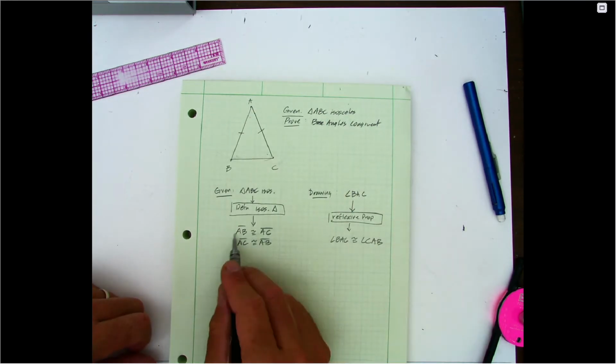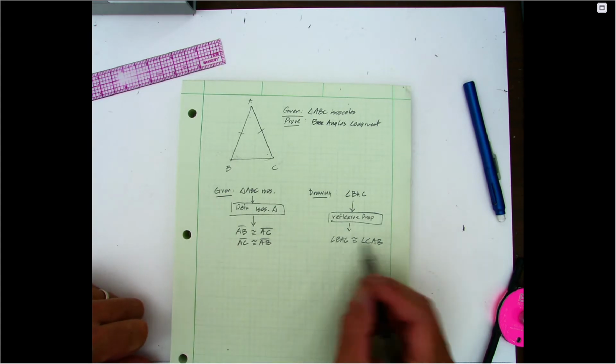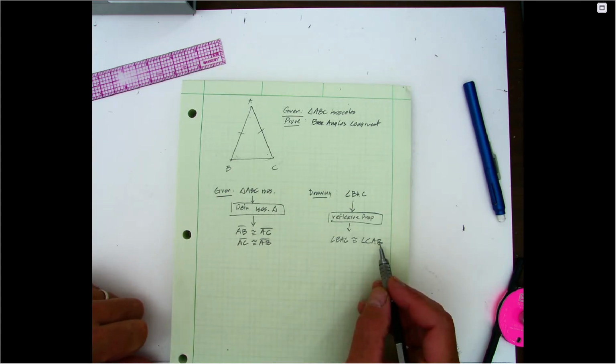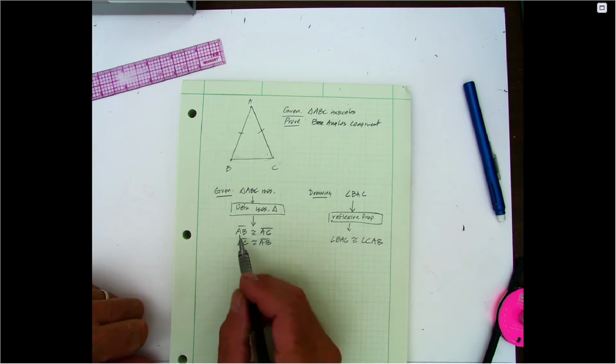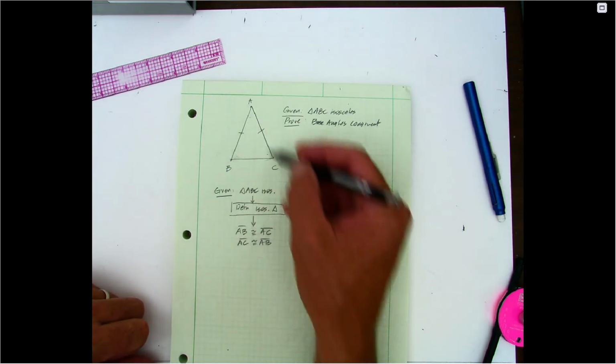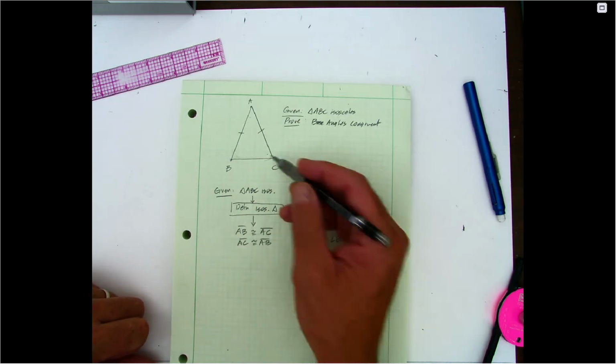So now we have a side congruent to a side, a side congruent to a side, and a contained angle congruent to a contained angle in two triangles. The triangles are BA to AC and CA to AB.